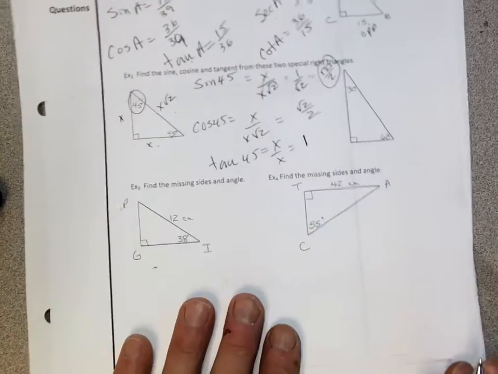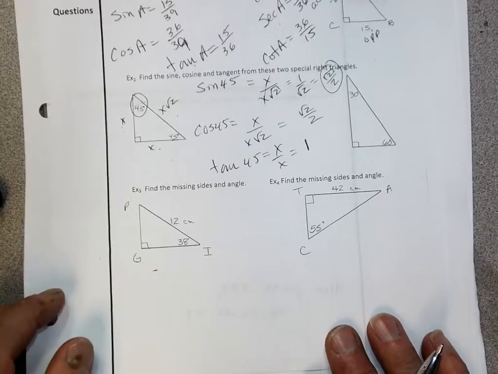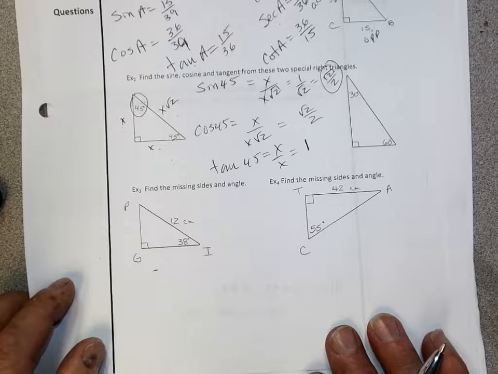All right, I've got to do the 30, 60, 90 one, but I'm running out of room, forgive me, okay? I'll put this on a separate sheet of paper when you're all ready, okay?